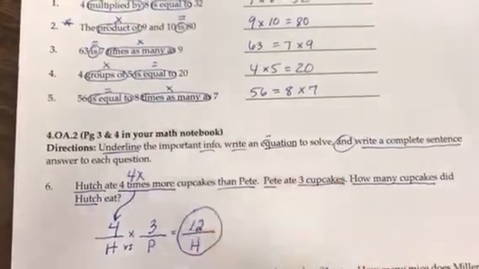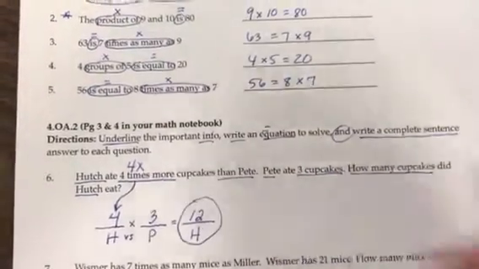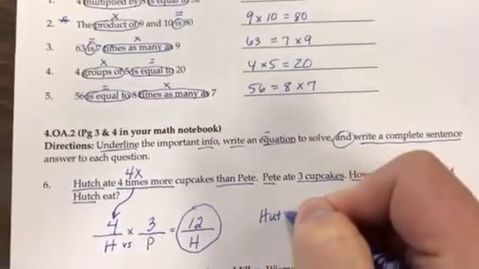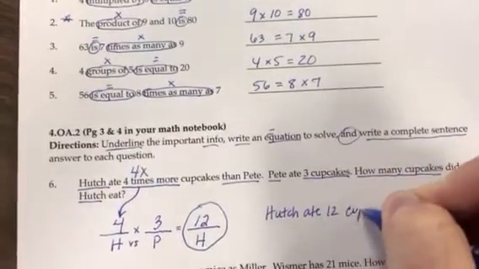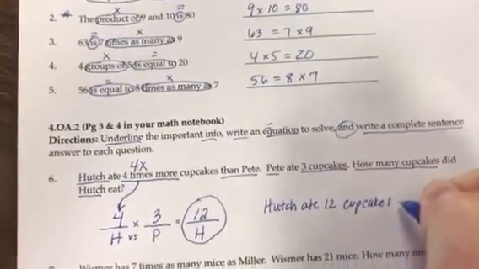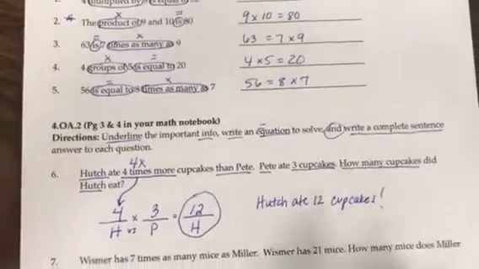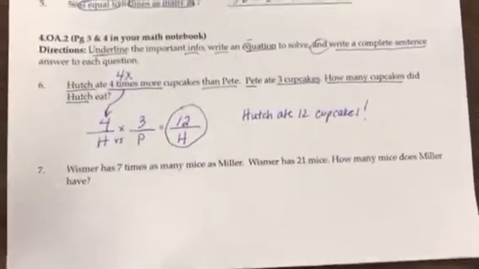Circle the thing I don't know, or the answer. How many cupcakes did Hutch eat? Hutch ate 12 cupcakes. Yummy. That's a lot, and I'm stuffed. All right, on to the next.